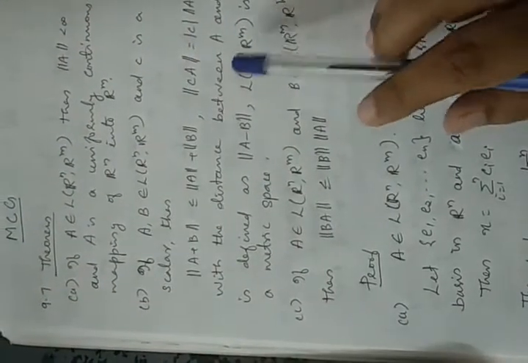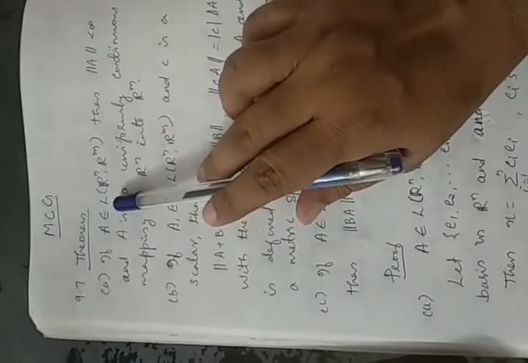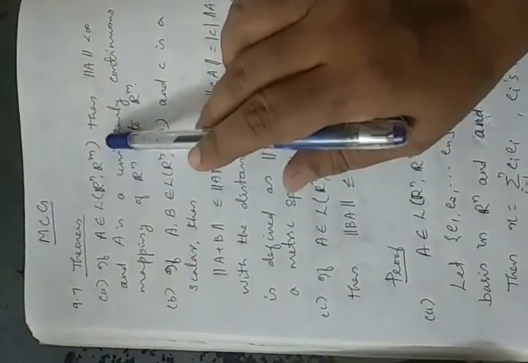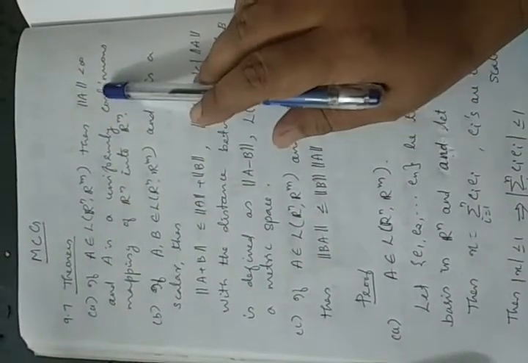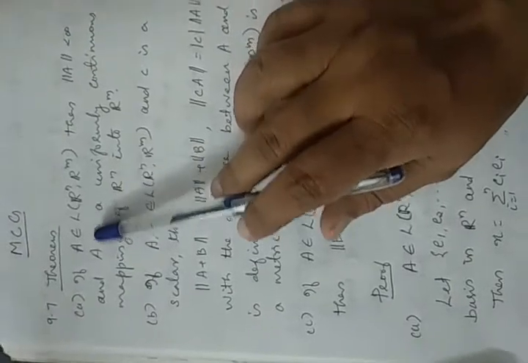We have proved that L of X Y forms a vector space with respect to the addition and scalar multiplication of linear transformations, and we have defined a norm for an element A belongs to L of R^n R^m. The norm is defined by norm of A is equal to supremum of modulus of A of x, where x belongs to R^n with mod x less than or equal to 1. Now, this is our first theorem.